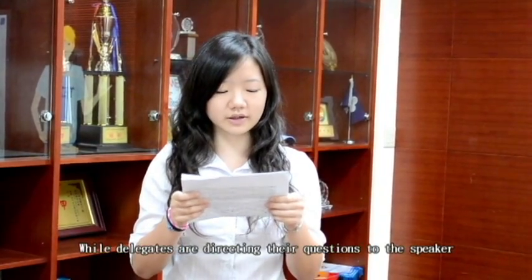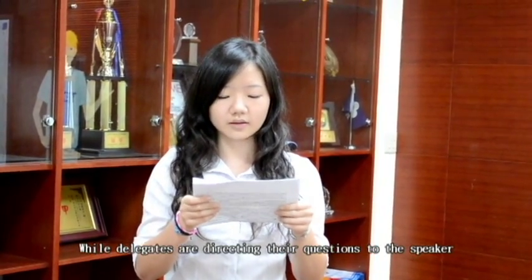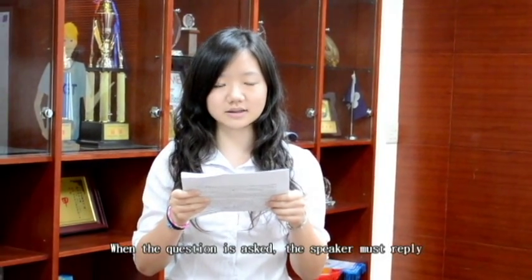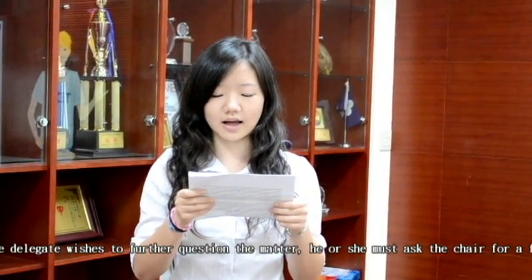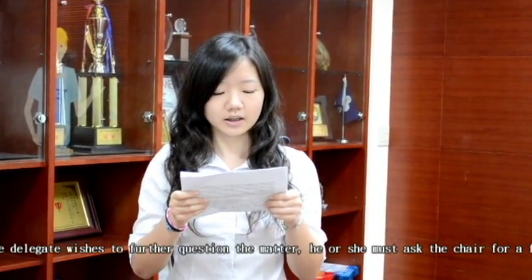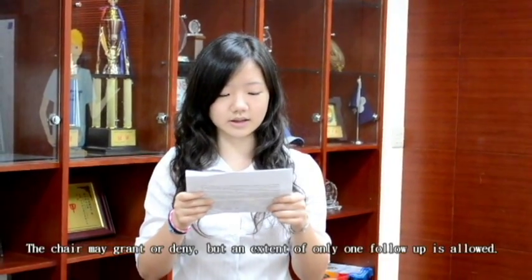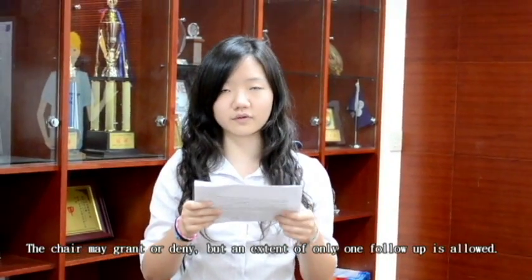While delegates are directing their question to the speaker, they must also refrain from using first person. When the question is asked, the speaker must reply, and if the delegate wishes to ask a further question on the matter, he or she must ask the chair for a follow-up. The chair may grant or deny, but an extent of only one follow-up is allowed.